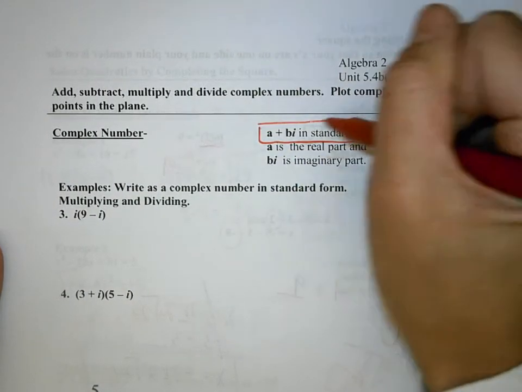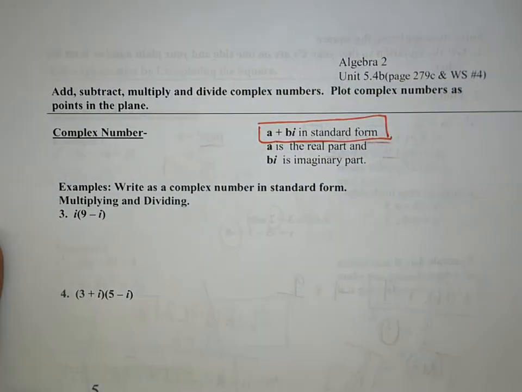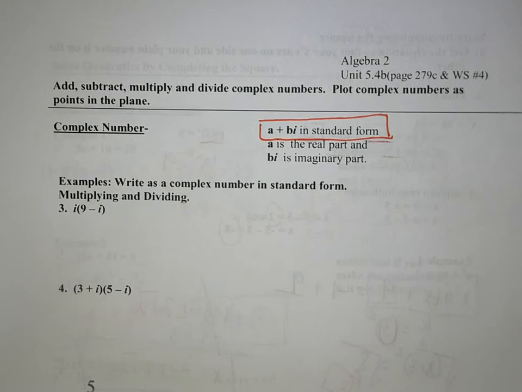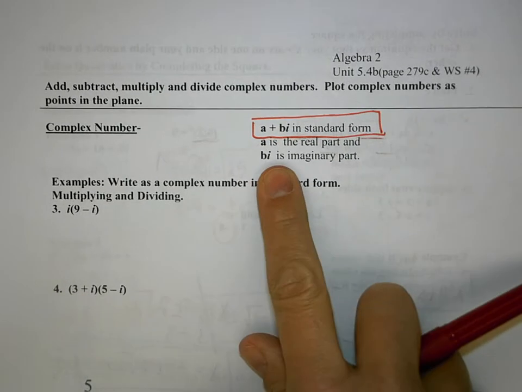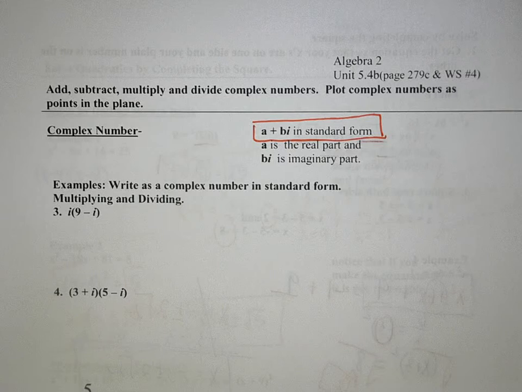Remember with complex numbers, this is standard form. This is how you should be writing your answers, where a is your real part, and the bi part is your imaginary part. So real first, then imaginary. So each of these examples you're going to write as a complex number in standard form.